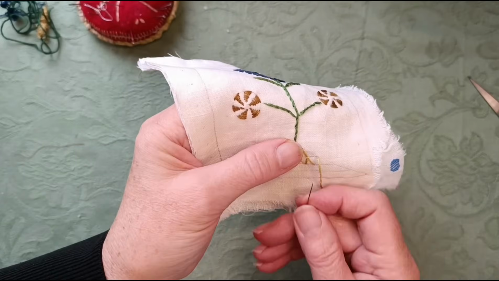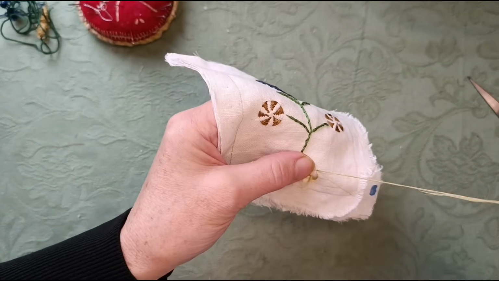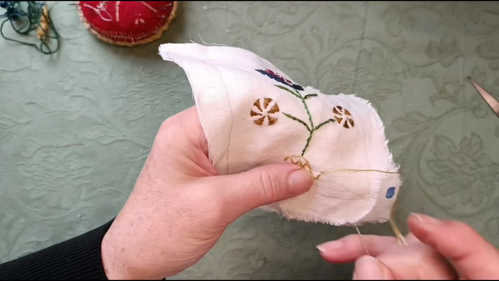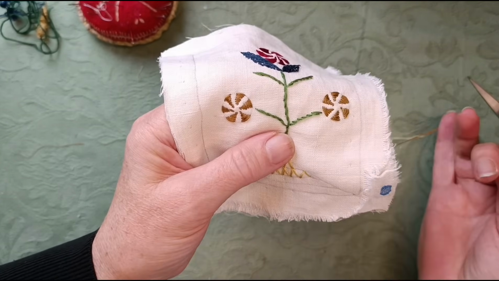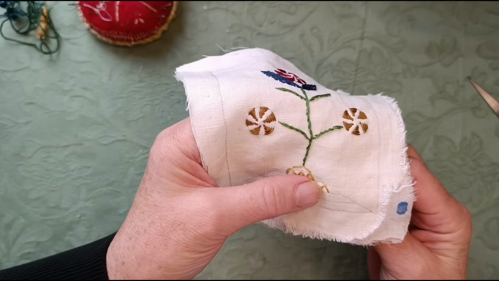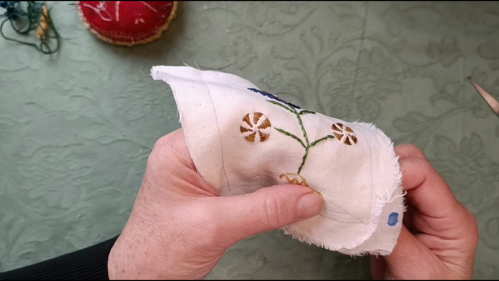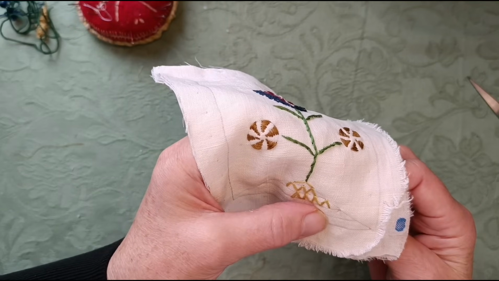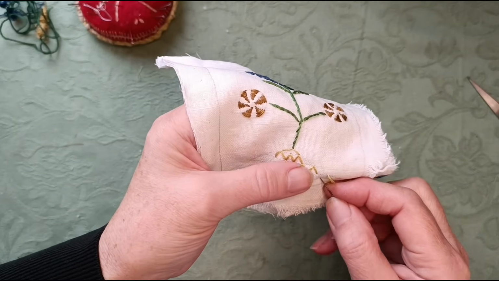Like I said, I'm just going to do what I said and do them somewhere within that framework that I drew, and then go back afterwards and if I need to do some filling in, then so be it.